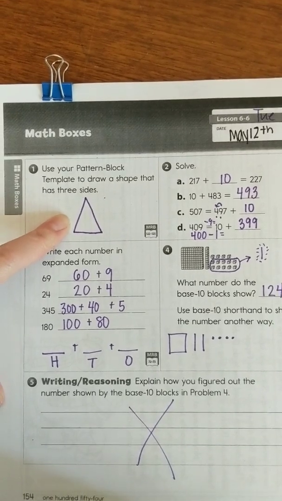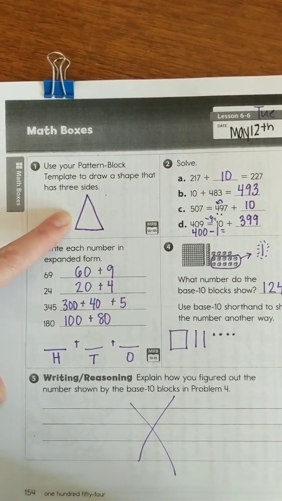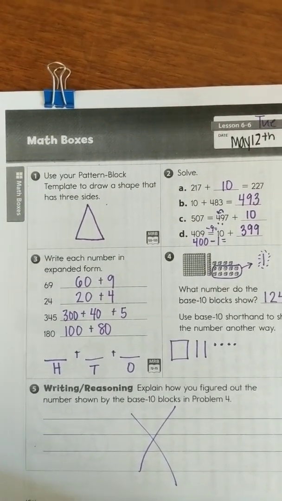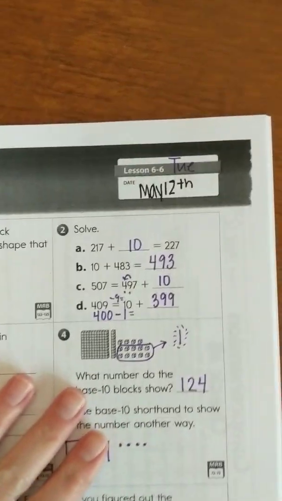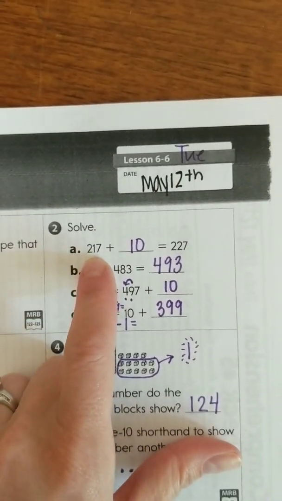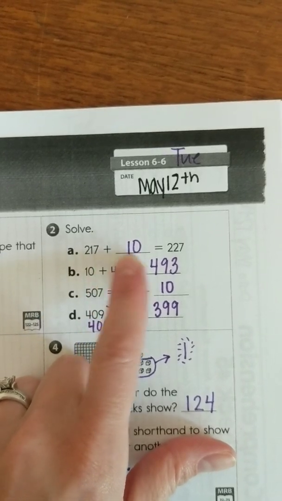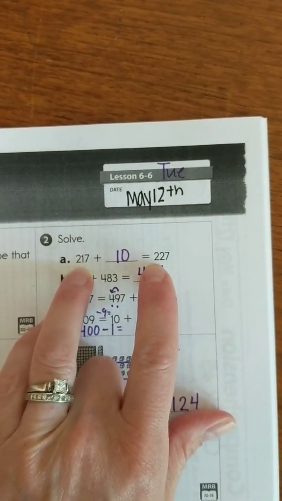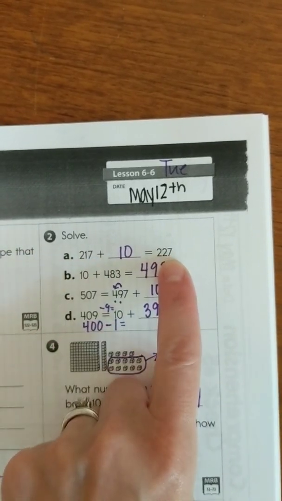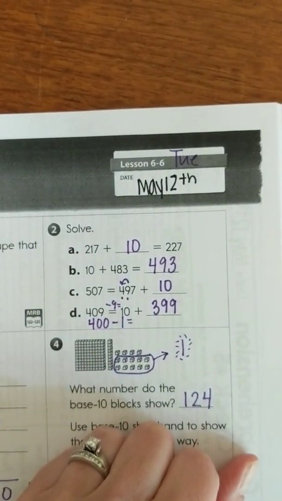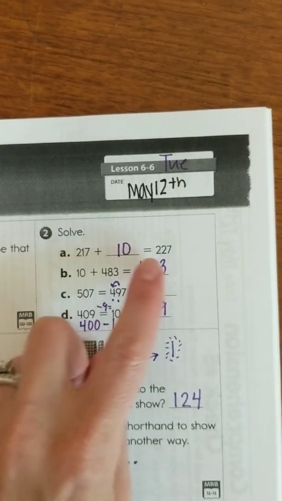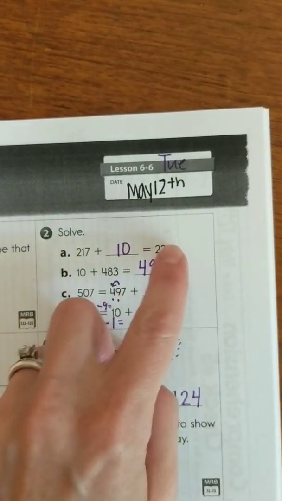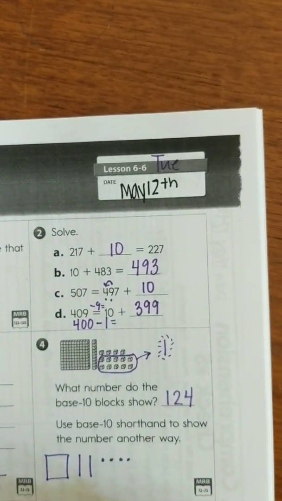So a template to draw a shape with 3 sides. Really any sort of triangle would work here, okay? Over here, we had 217 and we had to figure out what did we need to add to get up to 227. Well, I look in my hundreds place, that has stayed the same. I look in my ones place, that has stayed the same. So the only place that has changed is my tens place, and I went from a 1 to a 2. So I know to go from 1 to a 2, I need to add 10, okay?